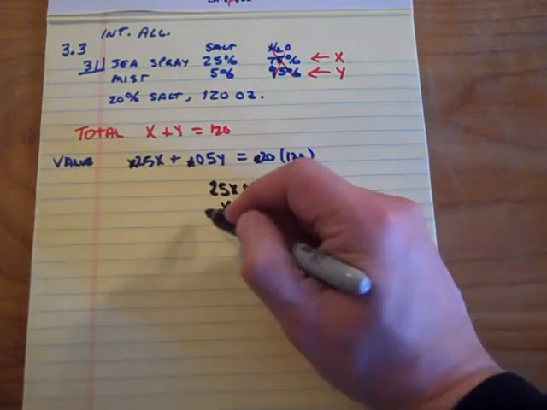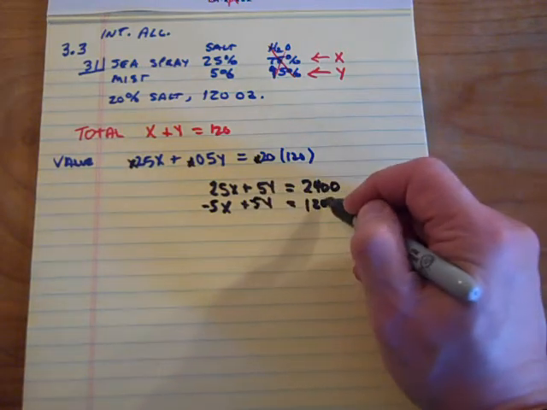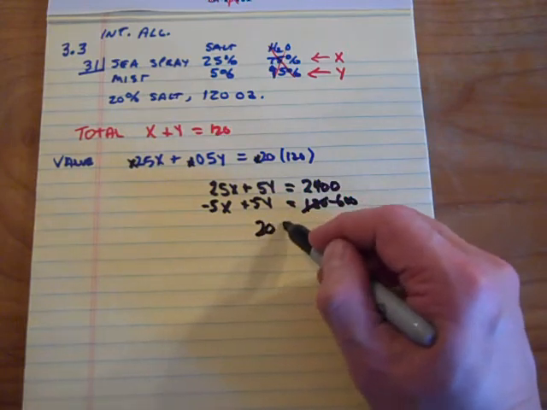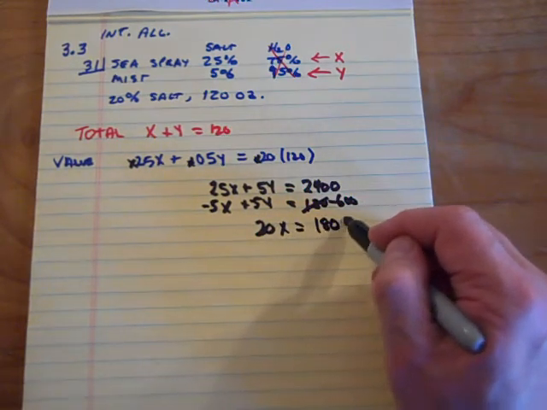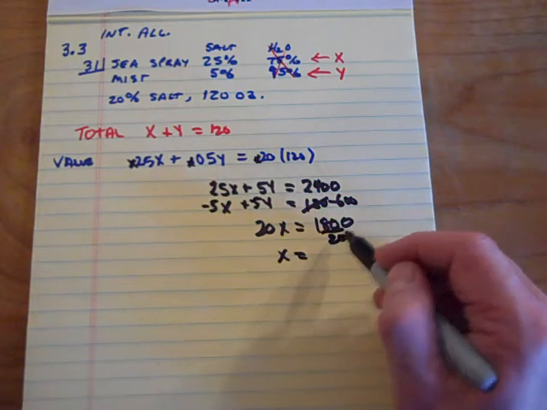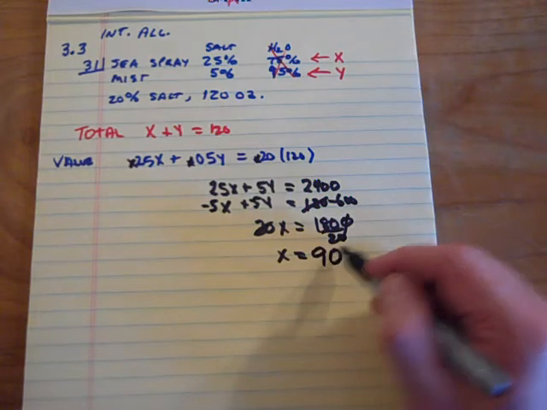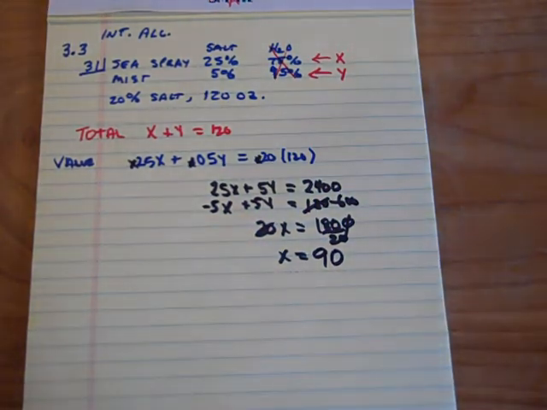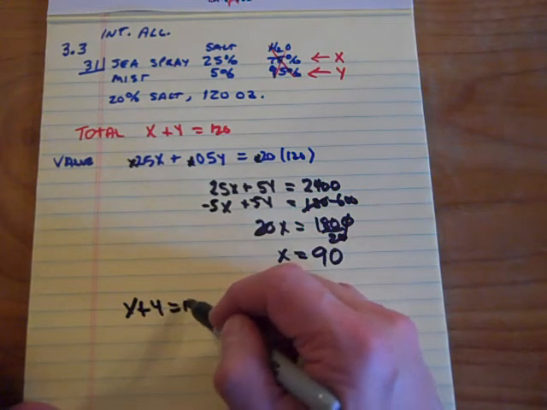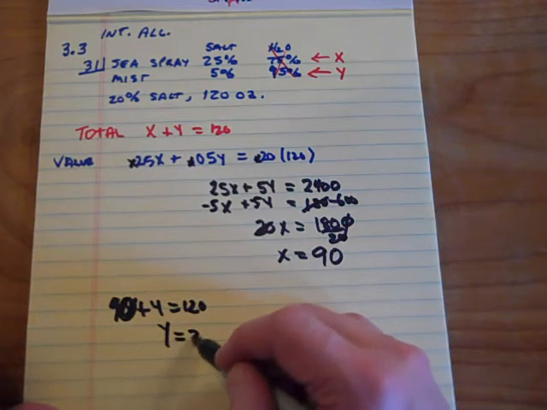But I'll multiply all those by -5. So I can do elimination. Add them up. I get 20x equals 1800. Divide by 20 on both sides. And I get that x is 90 ounces. Use the equation x plus y equals 120. Replace x with 90. So y is 30 ounces.